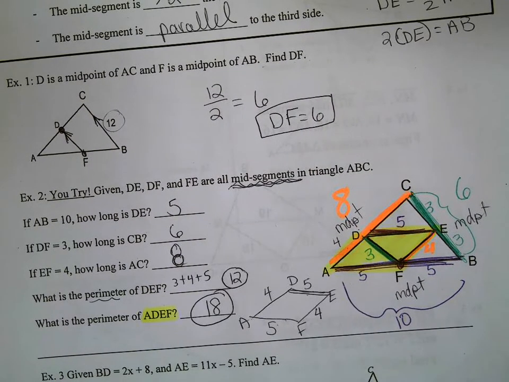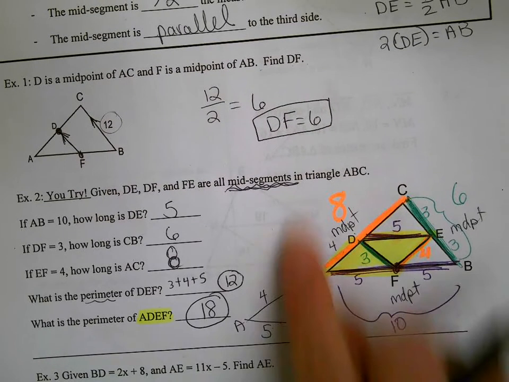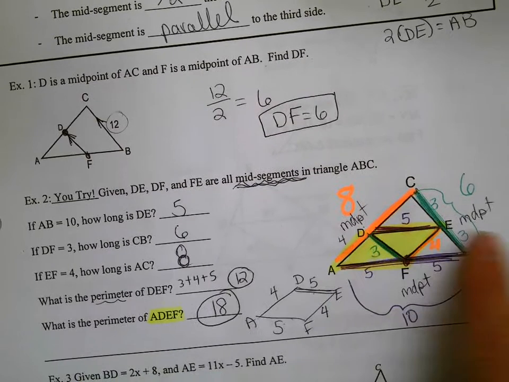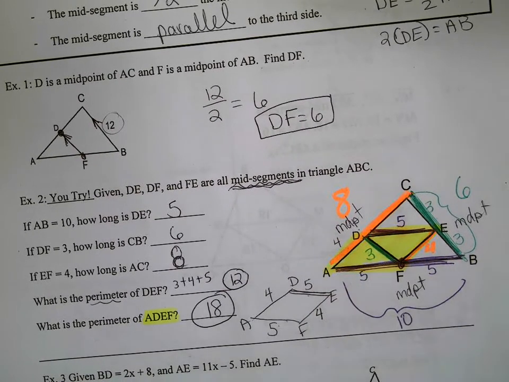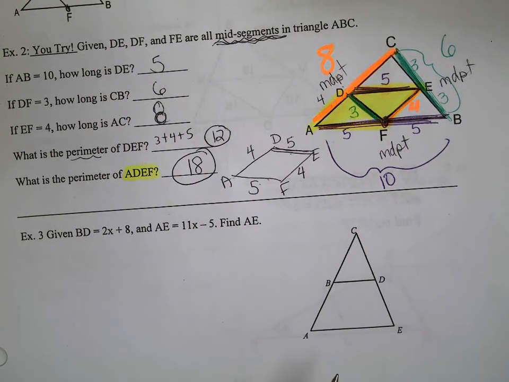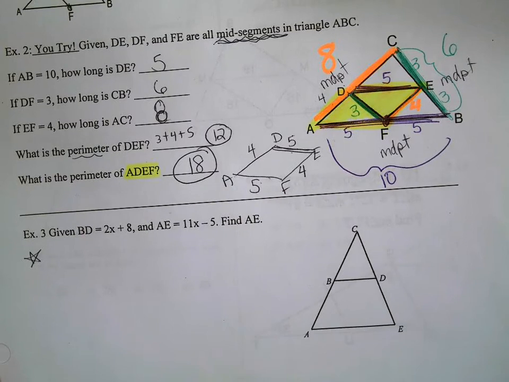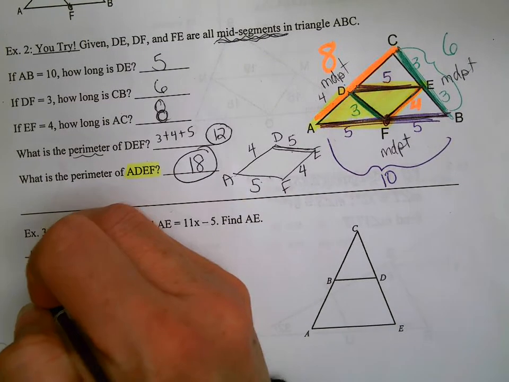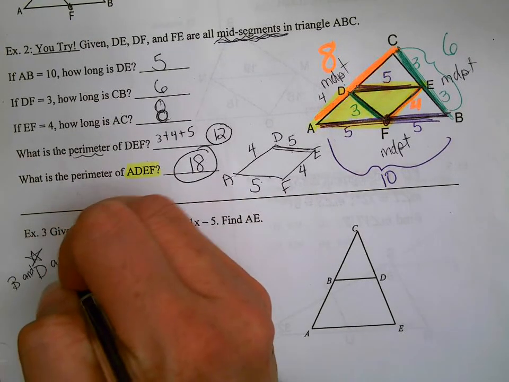So maybe redrawing that picture outside of the diagram is helpful for you to pull out the pieces, because there's a lot going on in here. There's a lot of midpoints and midsegments and about 6 different triangles as well. Exercise 3. A little bit more information that's missing from this example is that B and D are midpoints.